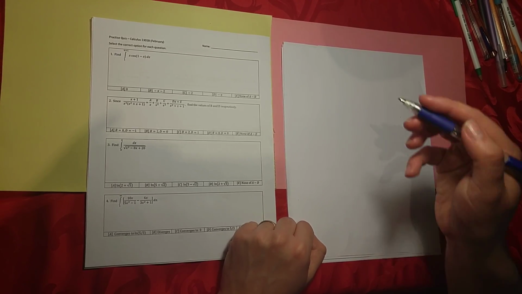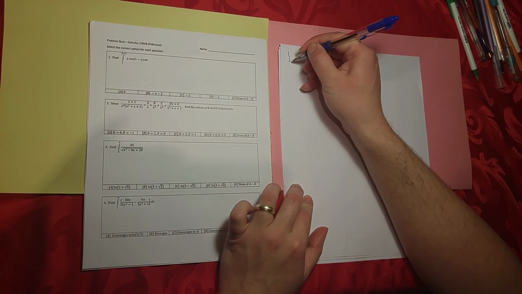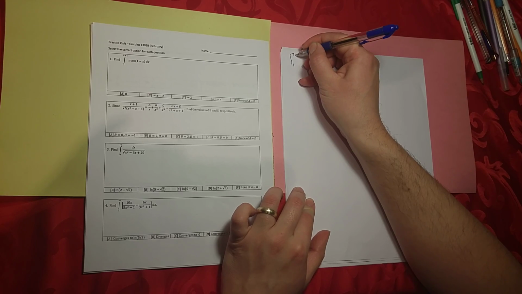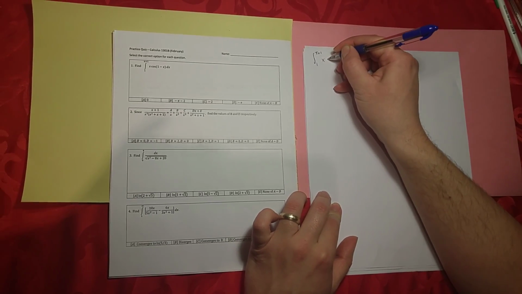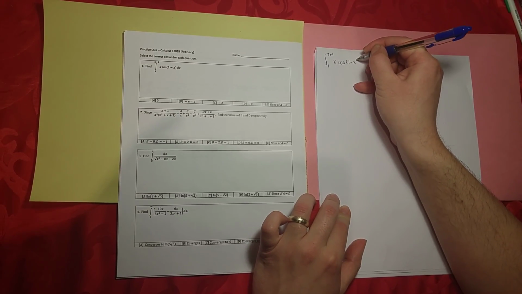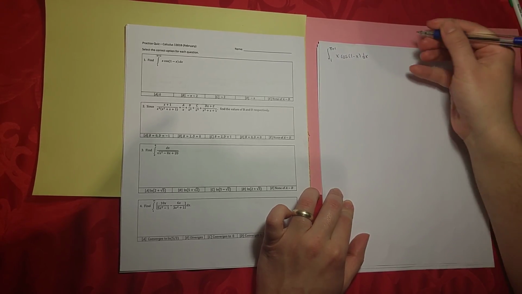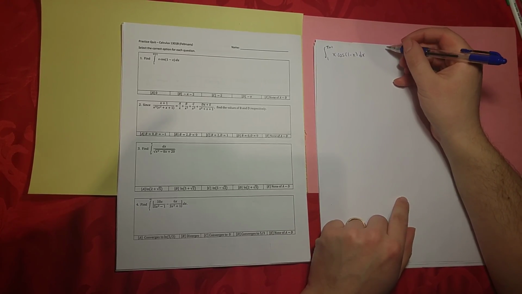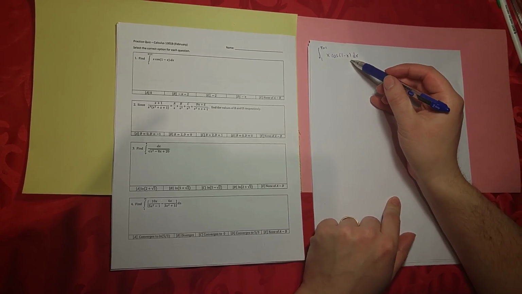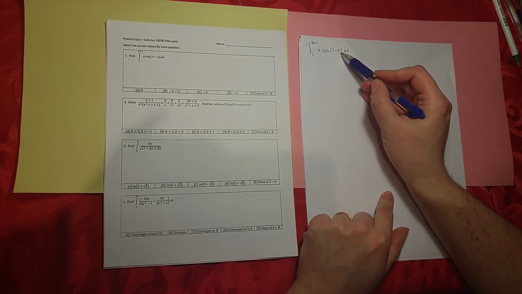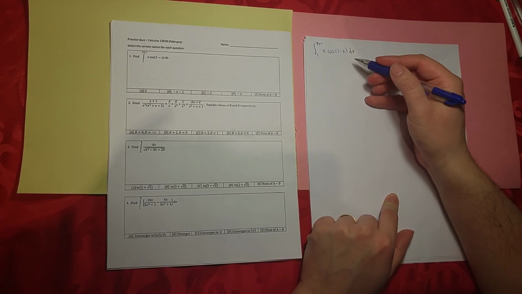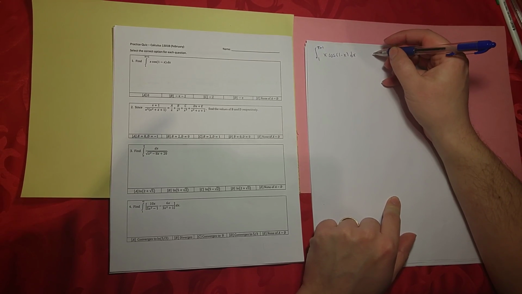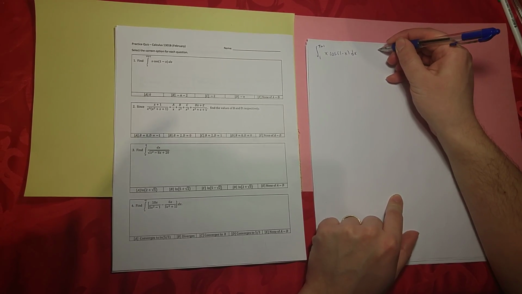Okay, first question. Find the integral from 1 to pi plus 1 of x times the cos of 1 minus x. Okay, this is a question that's either solved by an initial substitution, let t equal 1 minus x, and then go through all the substitution stuff, or you can immediately jump to integration by parts, which is what I'll do.